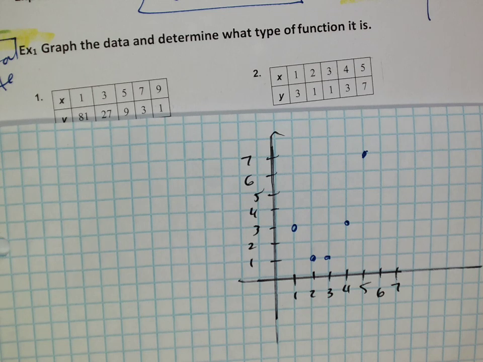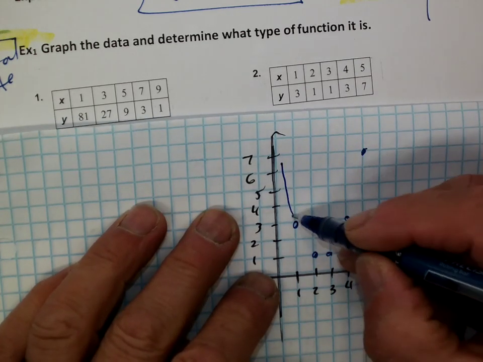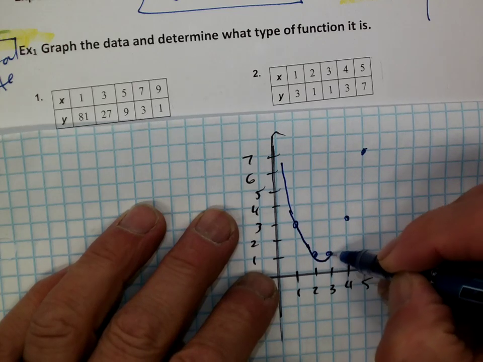What do you think? What's that look like? A parabola. Nice job, Saul. I think it's a parabola. So if I were to sketch it in, I think it's going to look something like this. Okay.